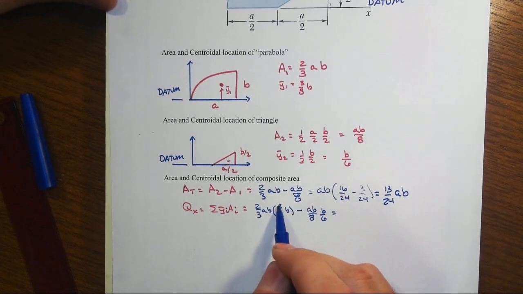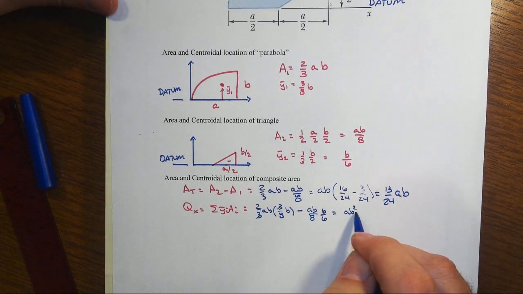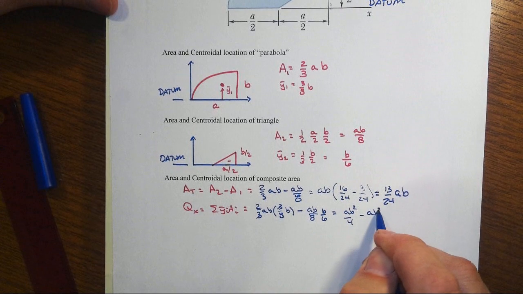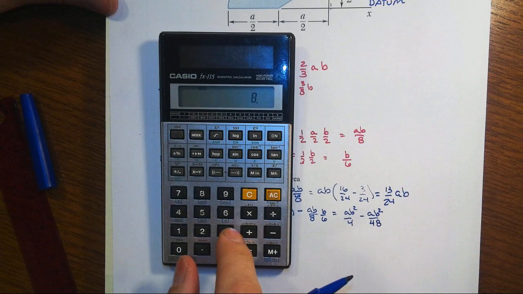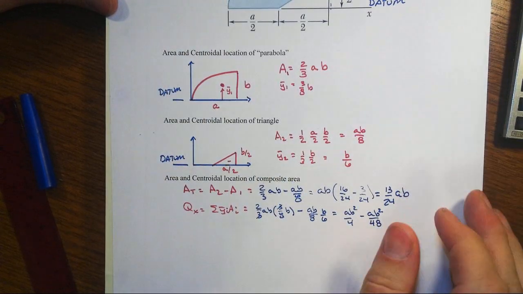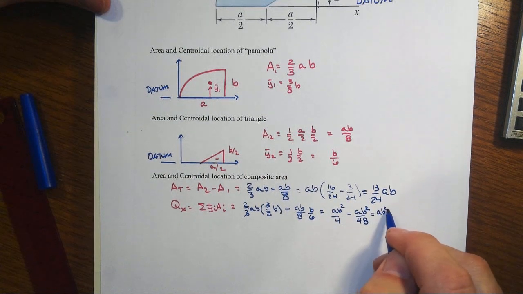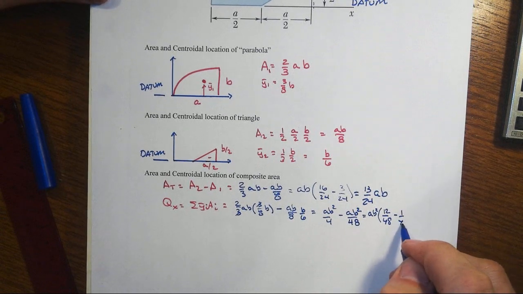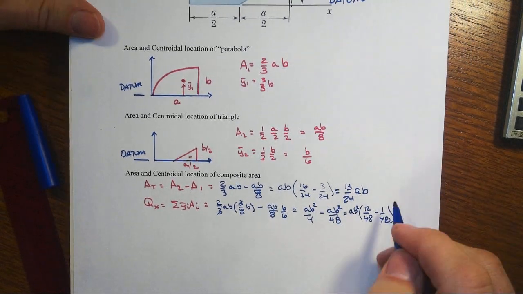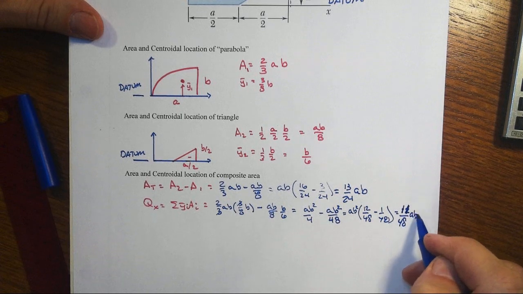And so that means the 3's go away, that's AB squared over 4 minus AB squared over 48. Ooh, let's check, 8 times 6, yep, that's 48. Oh, well, what's the common denominator there? Well, that's going to be 12 over 48 minus 1 over 48. And so our first moment total will be 11 over 48 times AB squared.